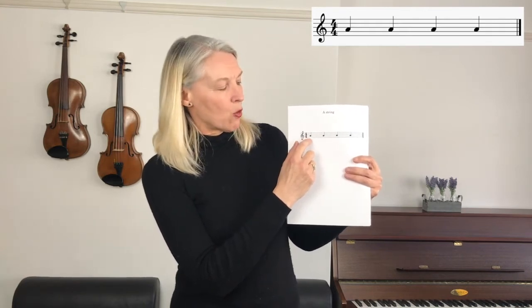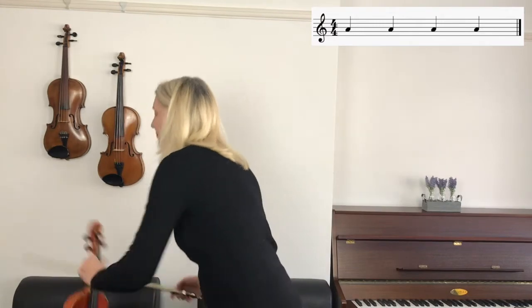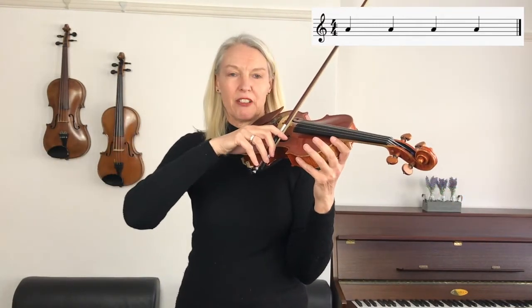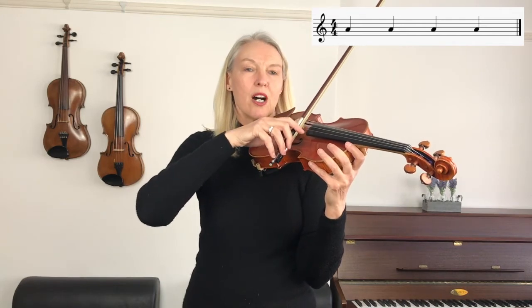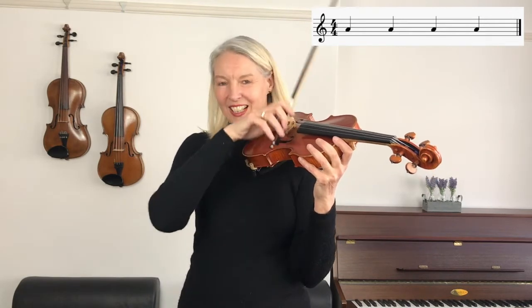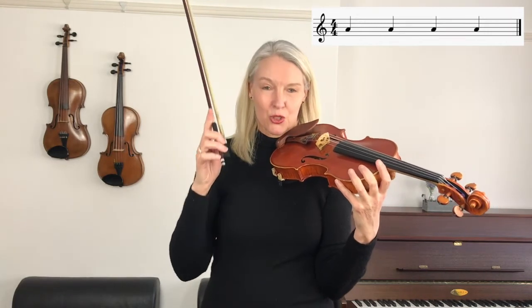So we're playing 1, 2, 3, 4, and on your violin that will sound like this. So I'm finding the A string, which is my 2nd string from the right, and I'm going 1, 2, 3, 4. And I think you can very clearly hear that each of those notes represents just one sound. So we've got 4 sounds all together.